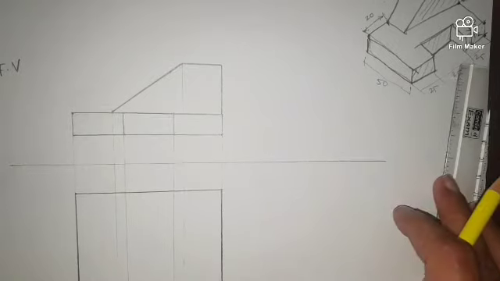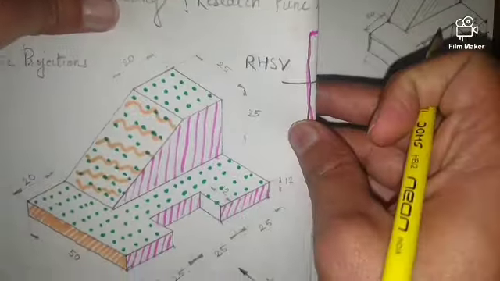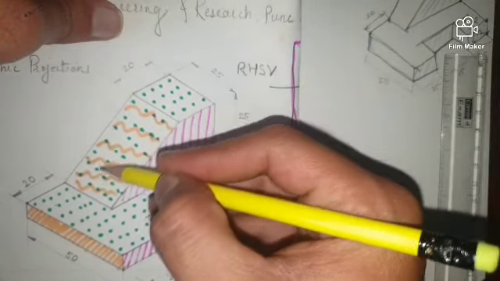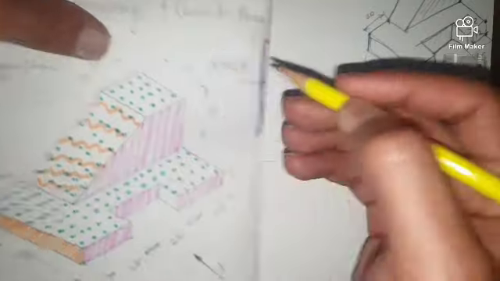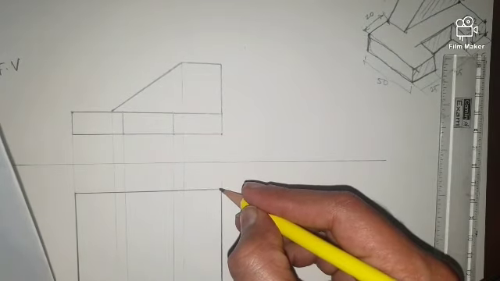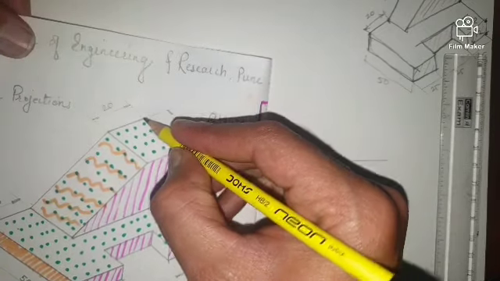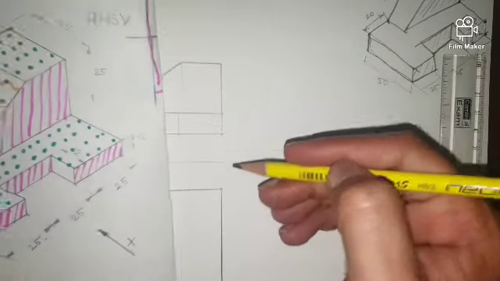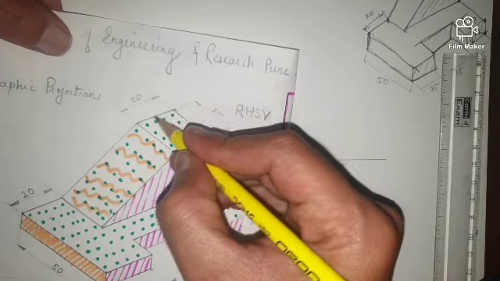Okay, what else can we see in the top view apart from this block, the block as a whole? We can see this and we can see this. So let us start from this point right here. This point corresponds to this point right here. Again, this point in the top view corresponds to this point. So we have to go 25 here, and then we have to go 20 from here.